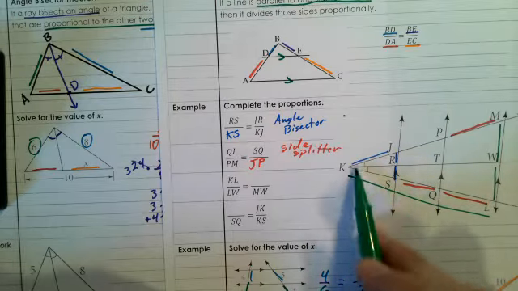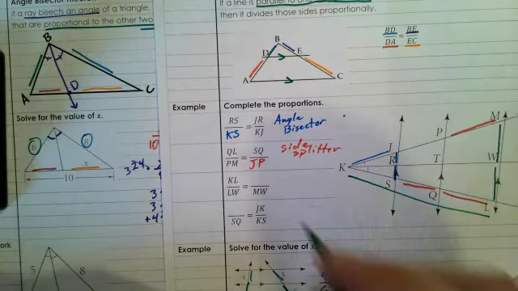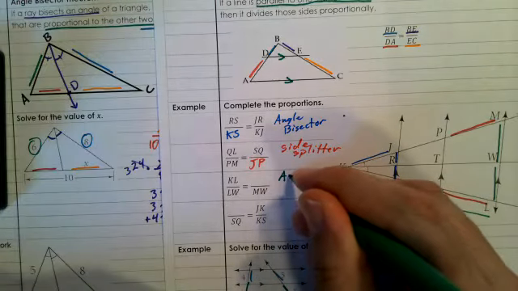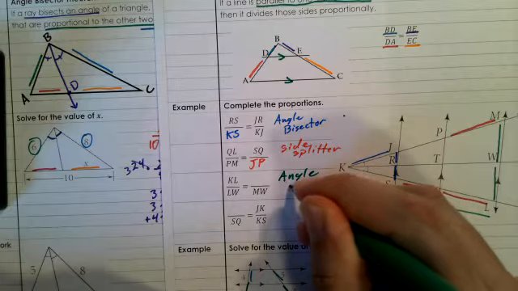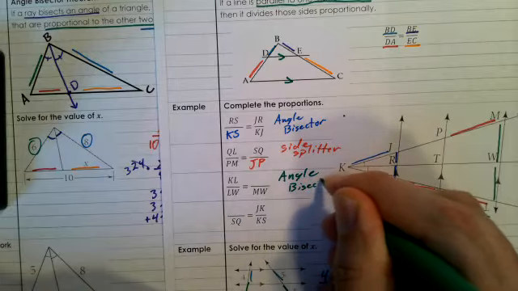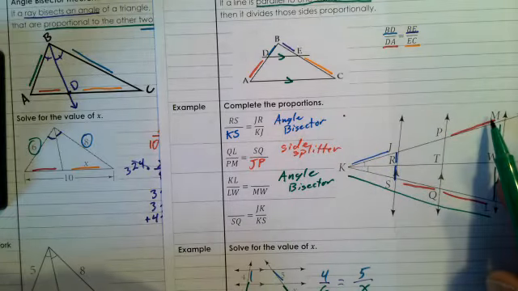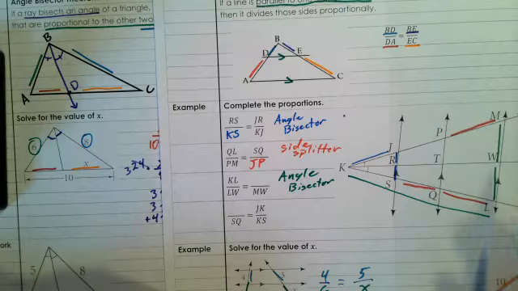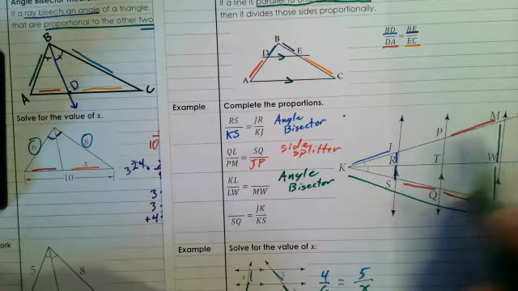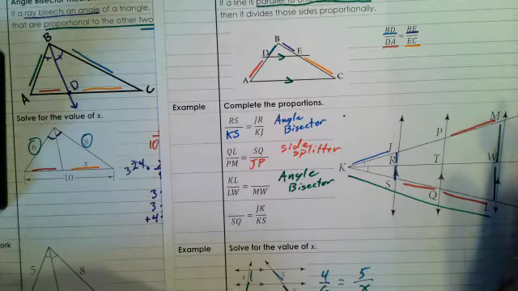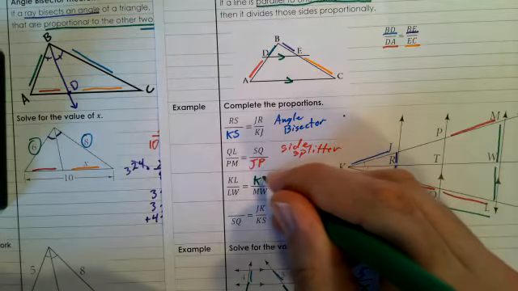So it's doing the same thing that this little blue piece is going on. I said side splitter, but I meant angle bisector. So I must need this other piece that's over here. So KL and LW, and then MW is on the bottom, so I must need that other big piece here. So that's KM.